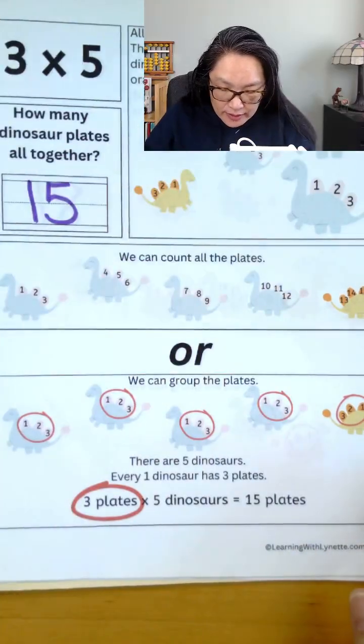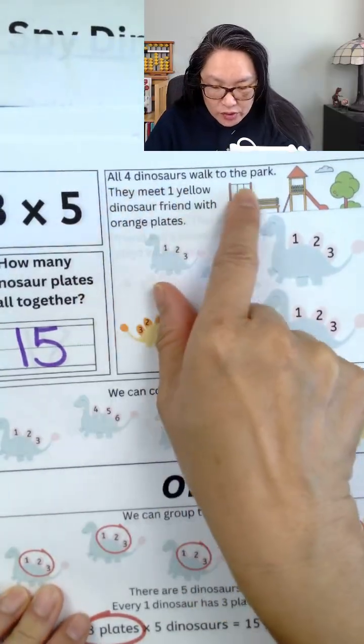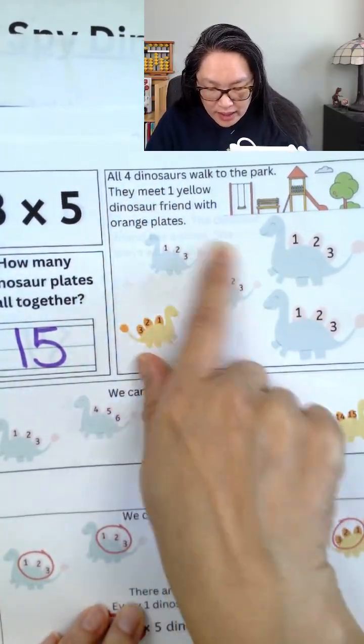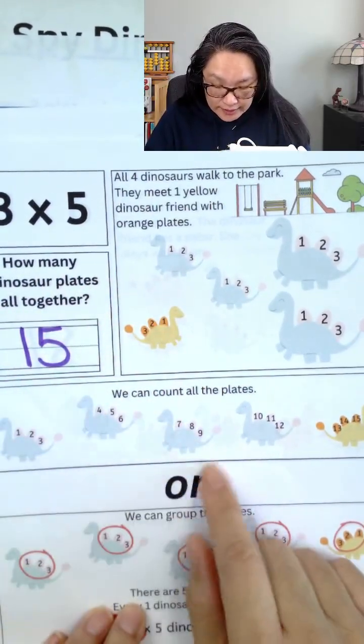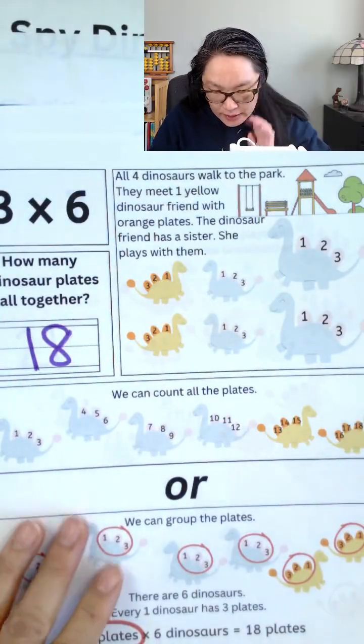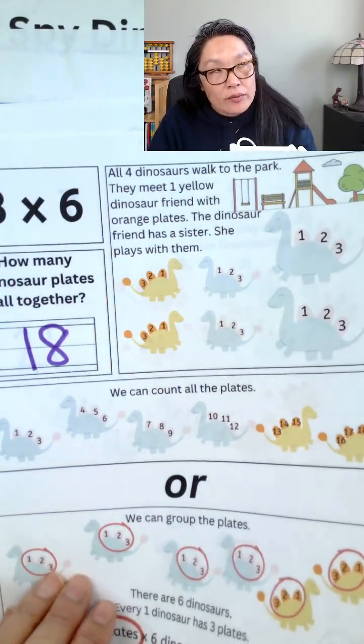And then it goes into more of the question, and then it was like a story. All 4 dinosaurs walk to the park and they meet one more dinosaur. How many plates are there? So there are 15 plates altogether. This was a story that I thought about, and I was going to do it for every one of them all the way to 9.